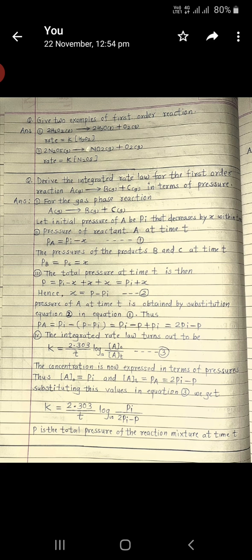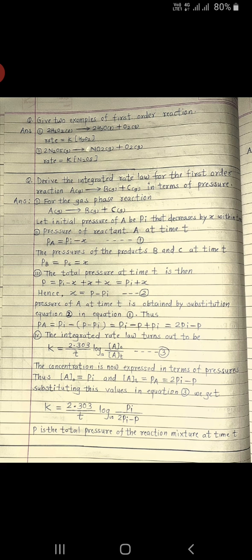What is the pressure of A? PA is equal to Pi minus X. This is equation number 1. Now, what is the pressure of products B and C? PB and PC are the pressures of products B and C, and that is equal to X.